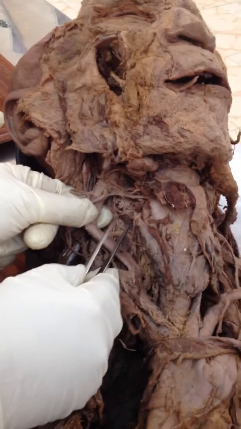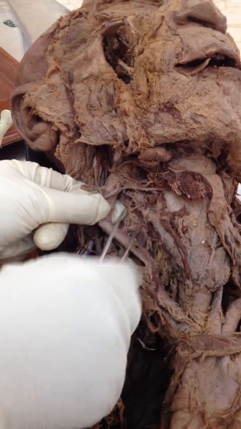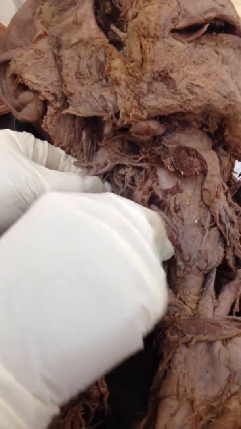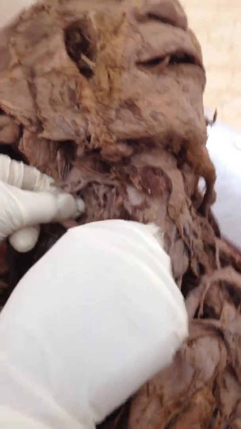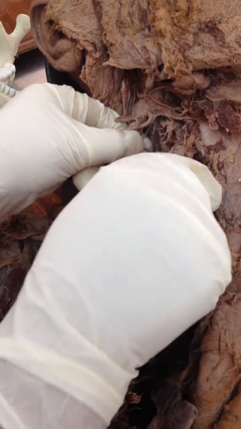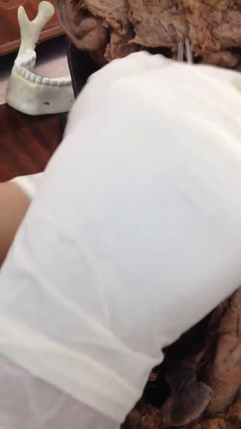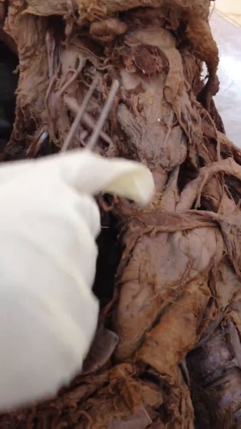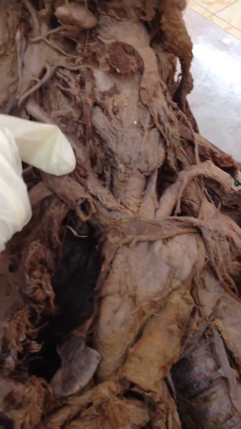And the external laryngeal nerve, this is the artery, very thin. These two, external and internal, are branches of the superior laryngeal nerve, which is a branch of the vagus nerve. So these are also contents of the carotid triangle.